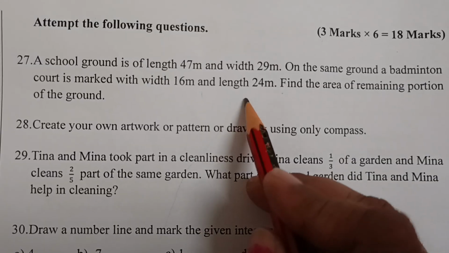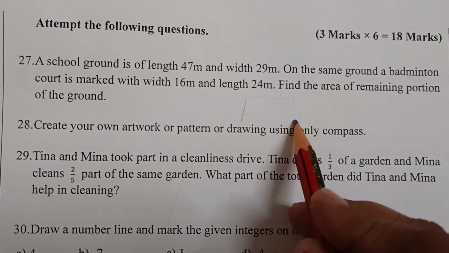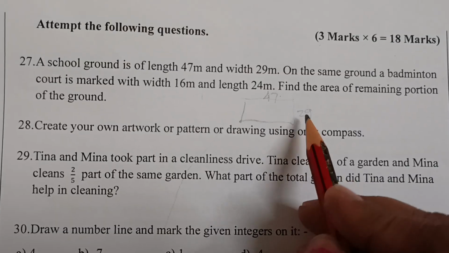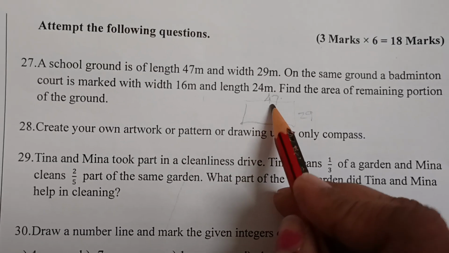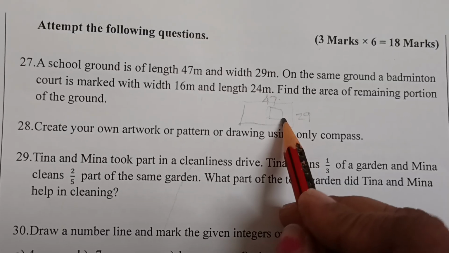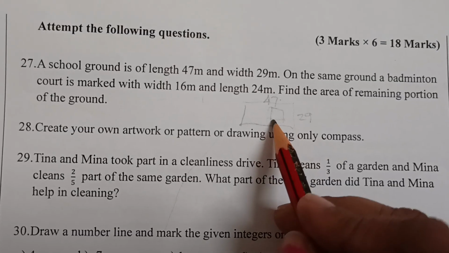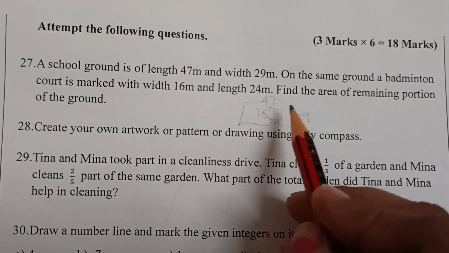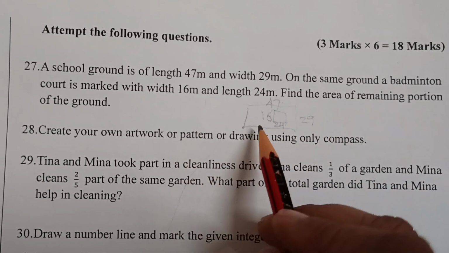Here the school ground's length is given as 47 and width is 29. On the same ground, the badminton court is marked and the length of the badminton court is 24 and width of it is 16. So find the area of the remaining portion.